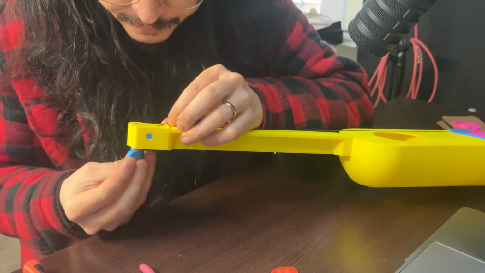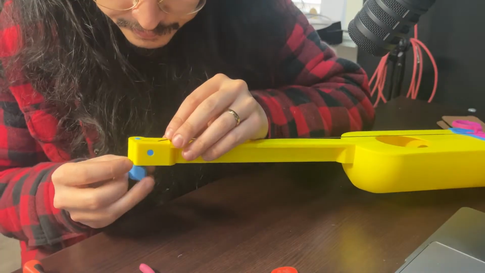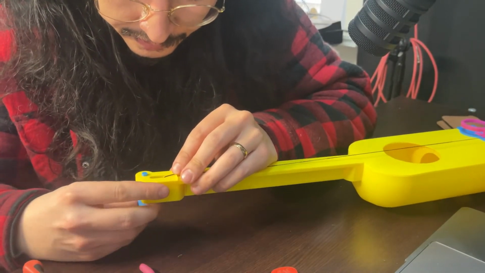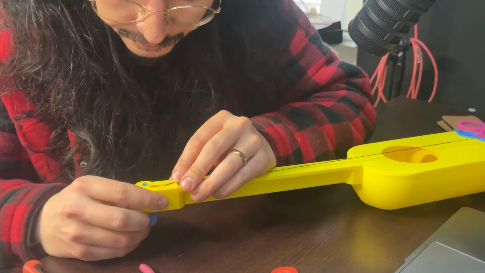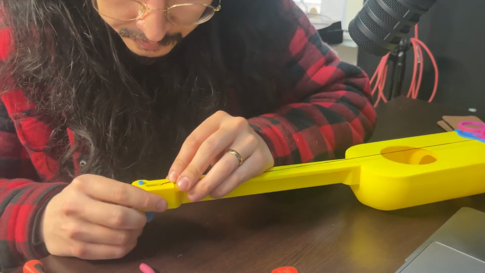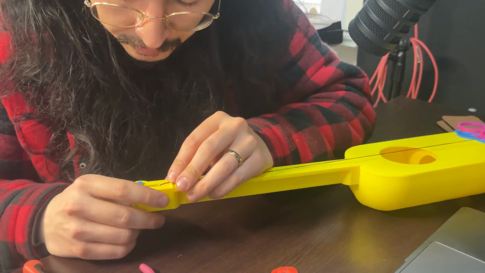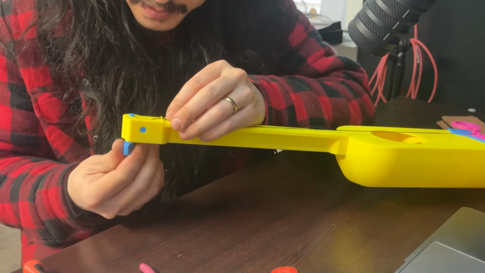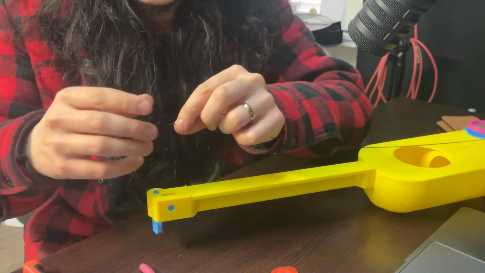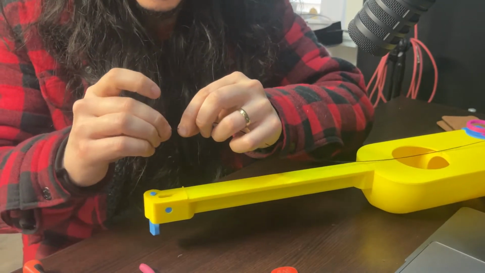No, that's stupid. Okay. This is turning in the opposite direction now. That's okay. It's not working. I shouldn't have cut it that short. I should have made it real long.